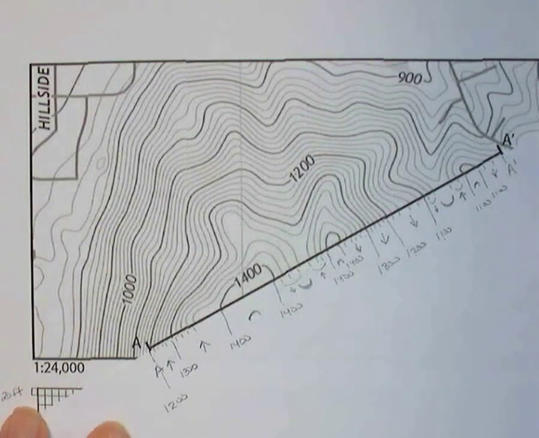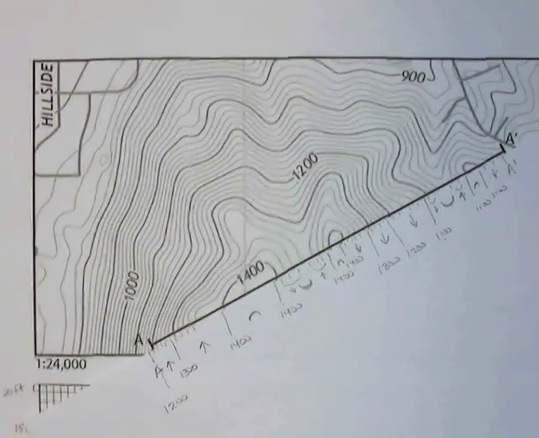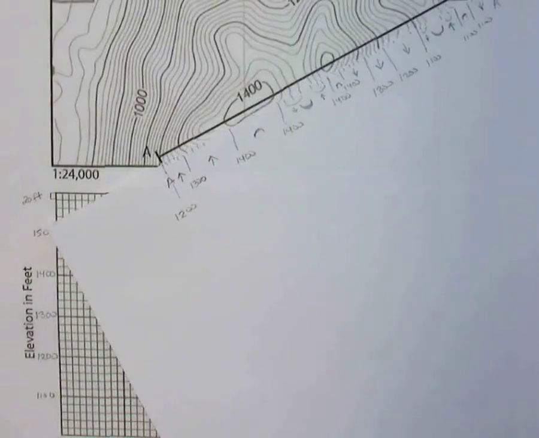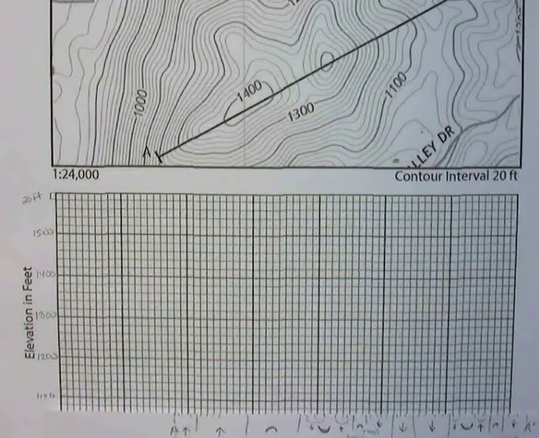So I've gathered all of the information. So now what I'm going to do is I want to draw the actual profile.